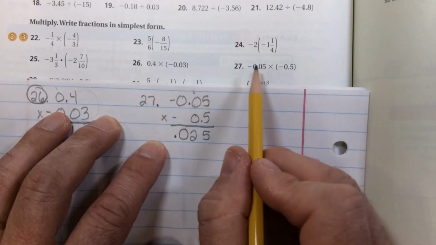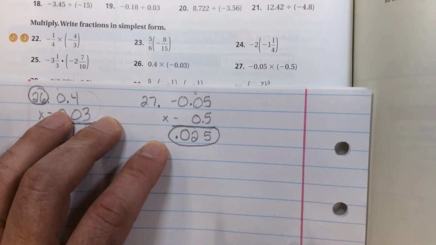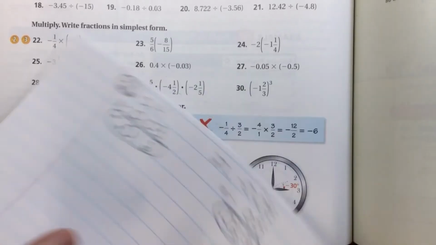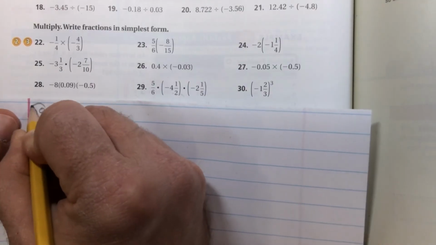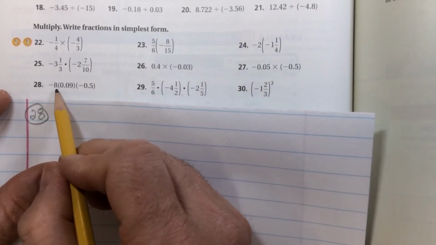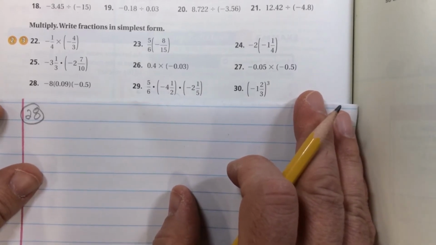0.025, same sign, so it stays positive. 25 thousandths. Number 28. Now I have 3 numbers that I'm multiplying together. Of course, I can only multiply 2 at a time.